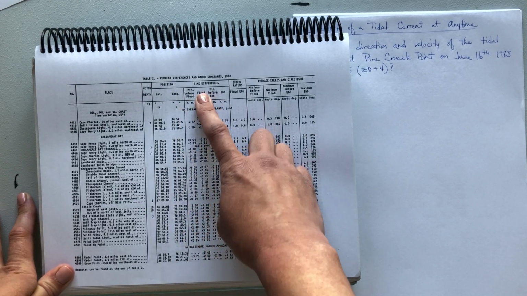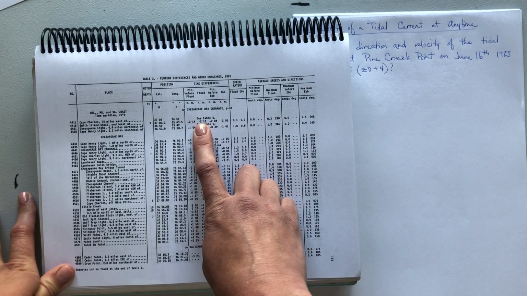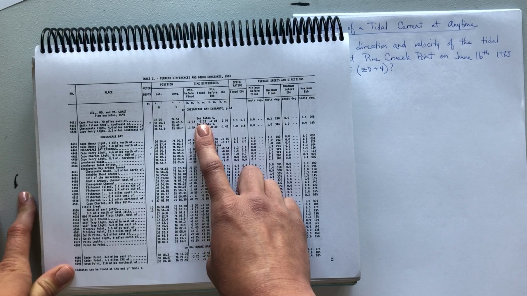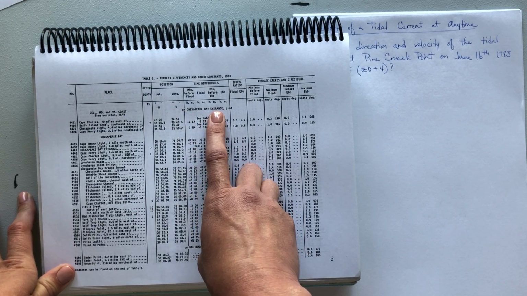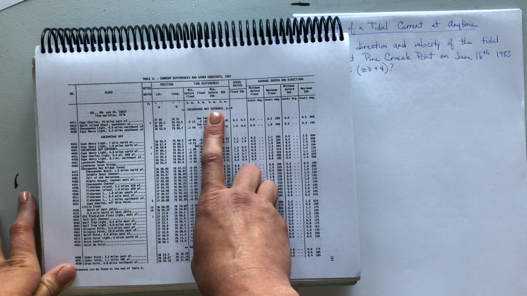All right, and then we have a time of a flood, and the time adjustment for this is subtracting 2 hours and 12 minutes from whatever the flood time is at the reference station of Chesapeake Bay entrance.